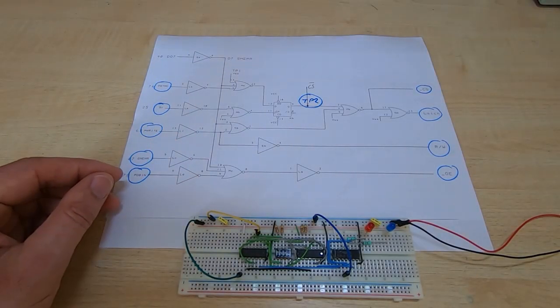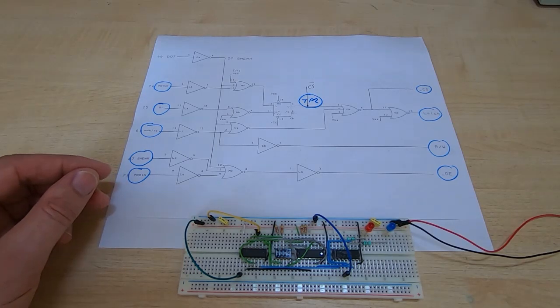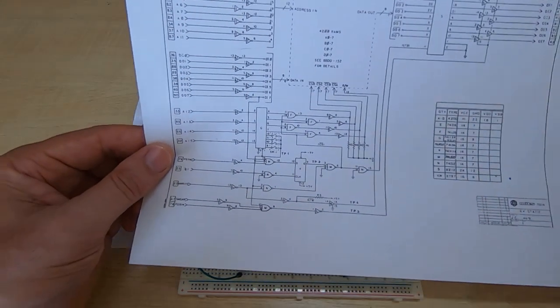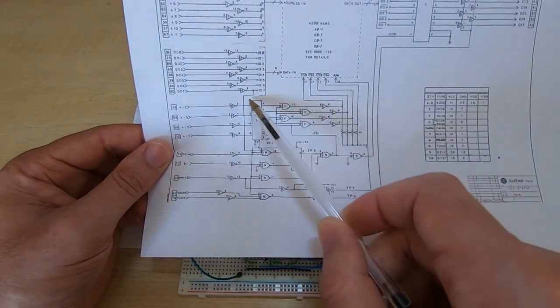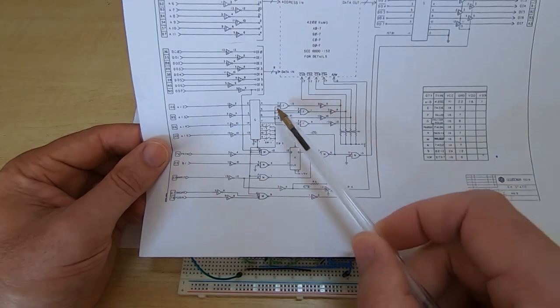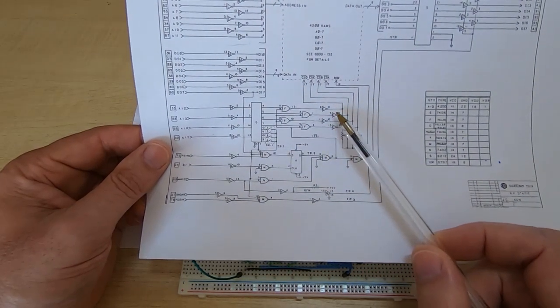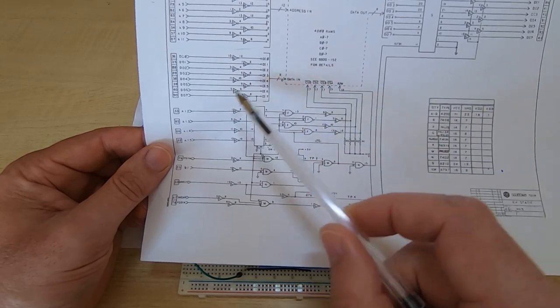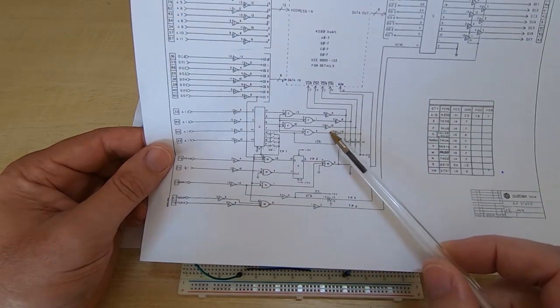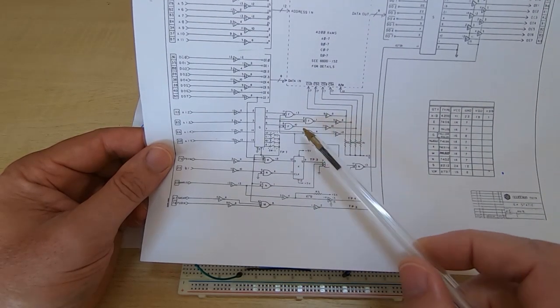So firstly, if we look at the original design, we see that the decoding logic was fairly complicated, and although I'm basing the card loosely on this design, the decoding circuit that I've come up with is entirely different.